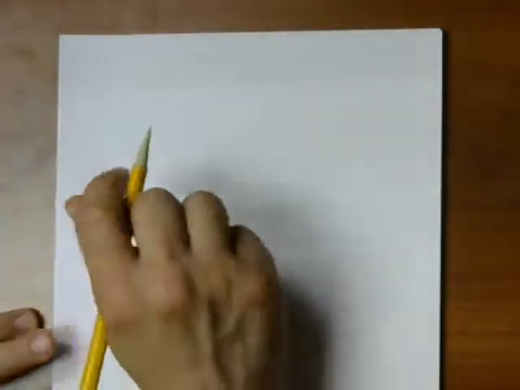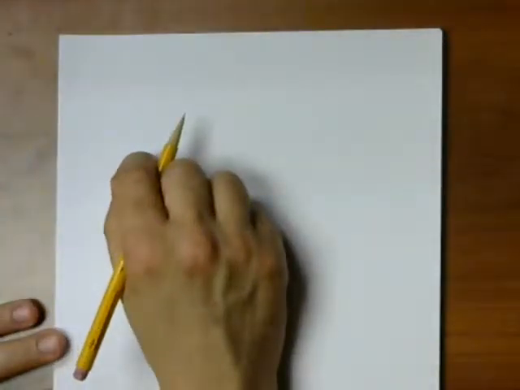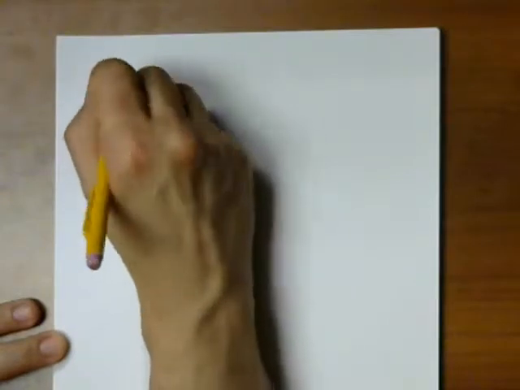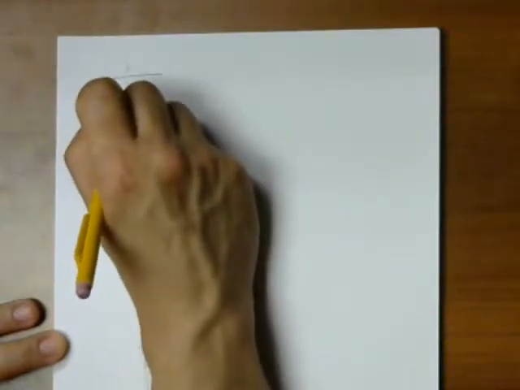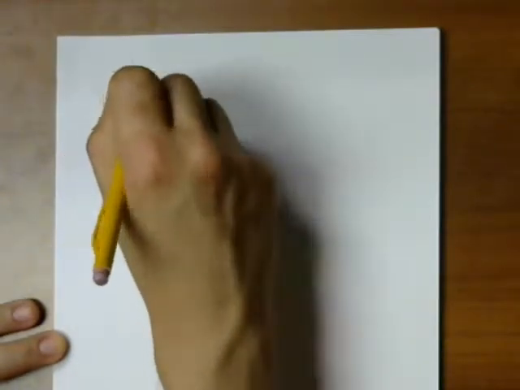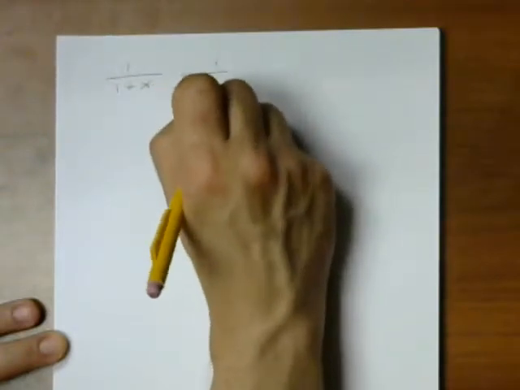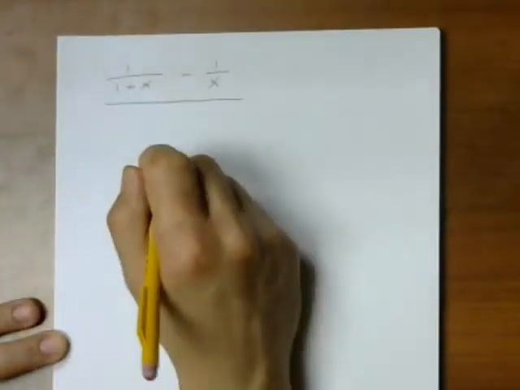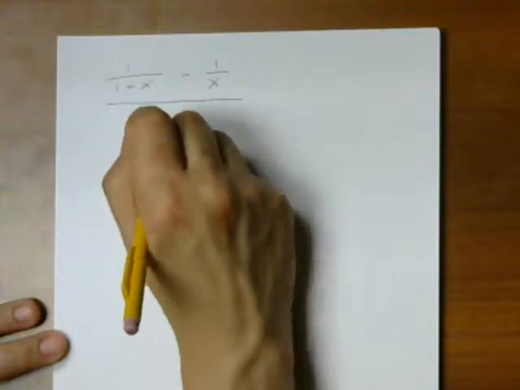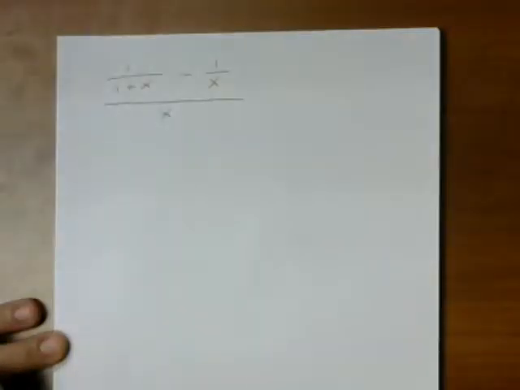Okay, so let's say I want to deal with some fractions inside fractions, some nested fractions. So let's maybe start with a problem like this: 1 over 1 plus x minus 1 over x in quantity, all divided by, say, x. And I want to simplify this.